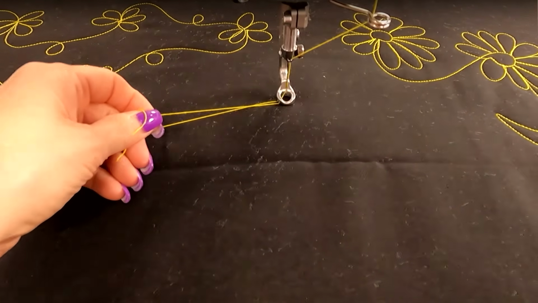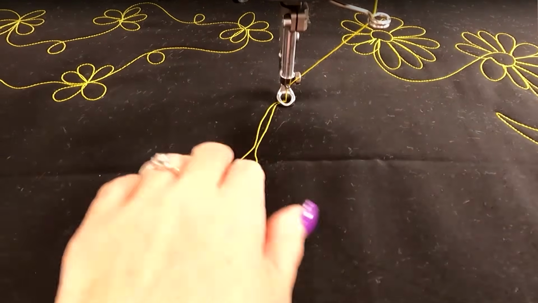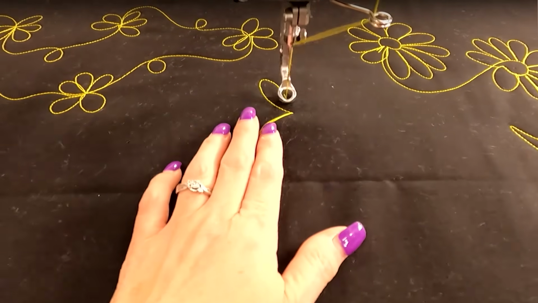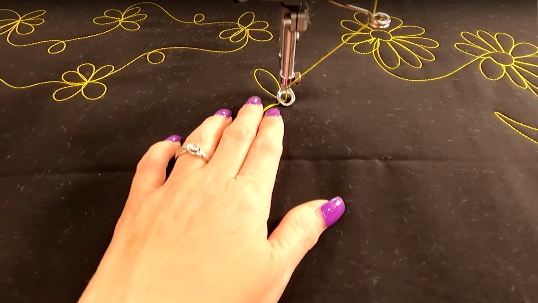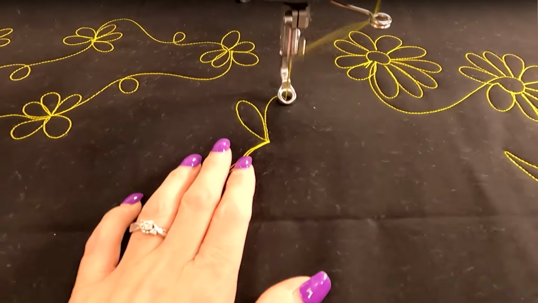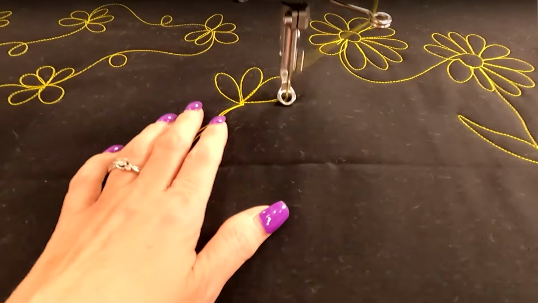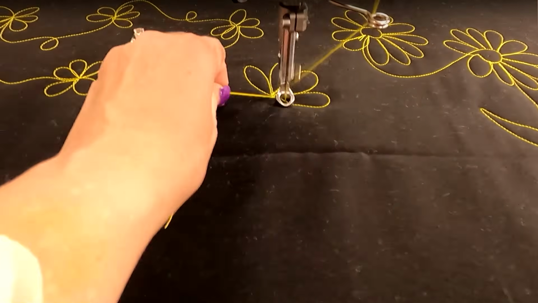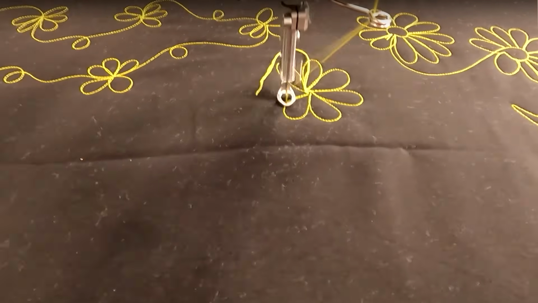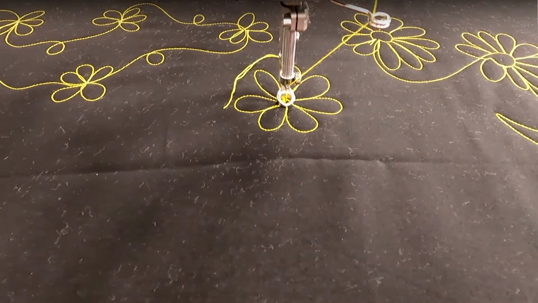Let's do one without our circle. So remember, with this one you're coming back to that point each time that you make a petal. And you can see my petals are not all the same shape.